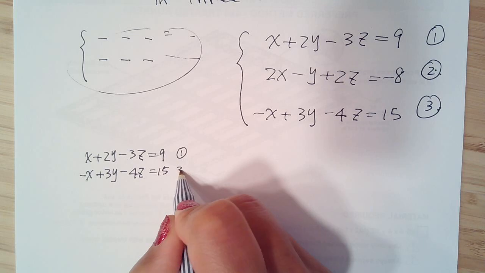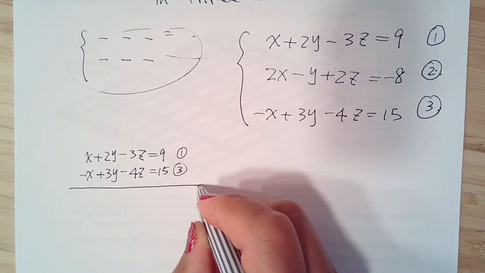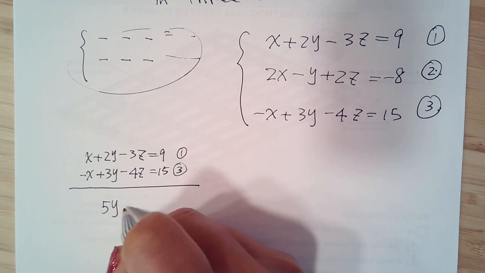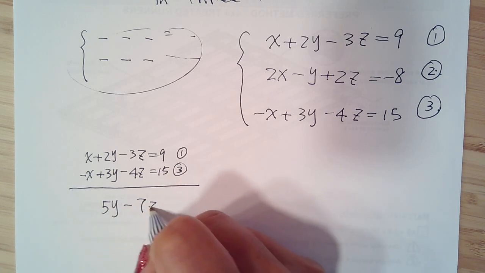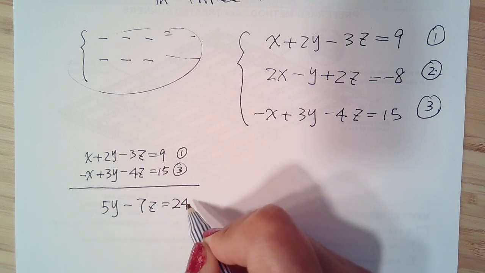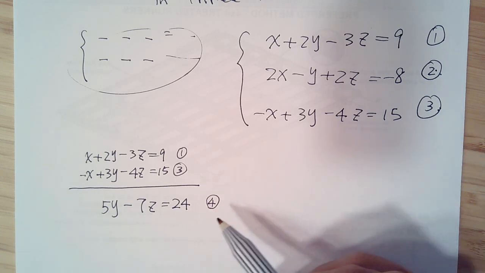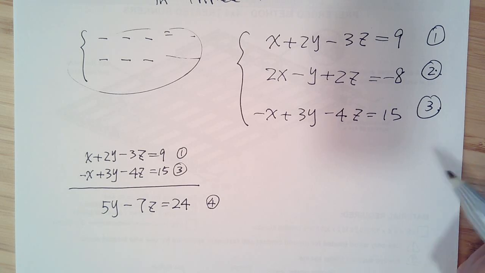That's my number 3, right? And if I add them up, the x will be gone. So I will have 5y minus 7z equals 24. Let me call this number 4. You just keep labeling them. It doesn't really matter if you choose this as number 1 or number 2, doesn't matter.